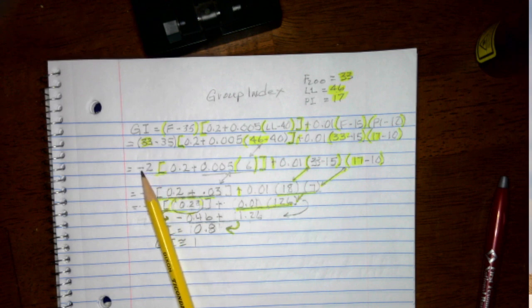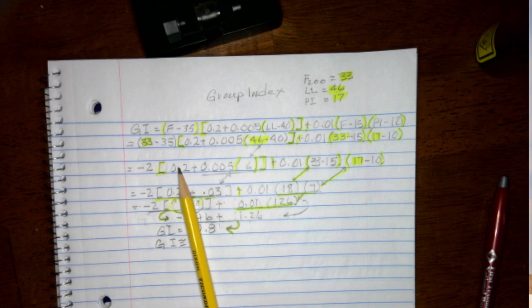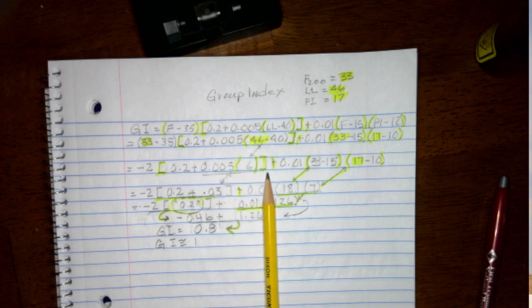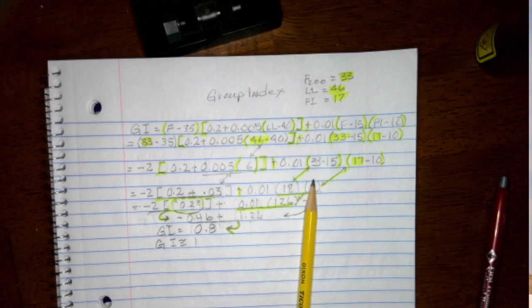So that's where we get the -2. And then all of this is the same thing I did over there. I just didn't keep holding on to them. See, I changed the 33 from 15.